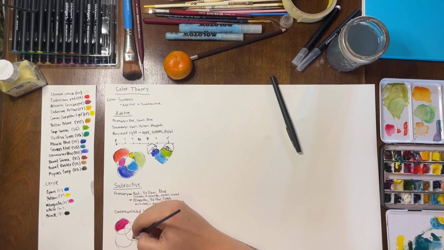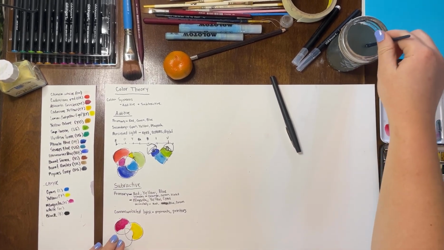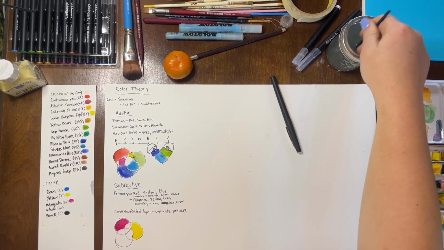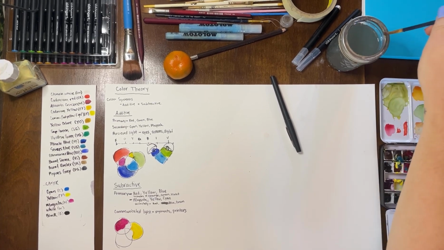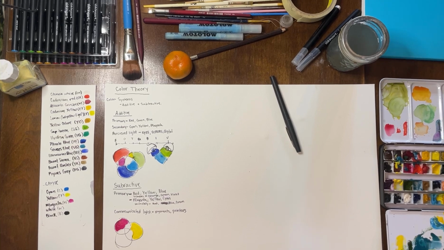And since I'm not trying to mimic light here, I'm actually using pigments and can mix pigments, I am going to just mix together the magenta and yellow and cyan so you can see what they actually look like mixed.